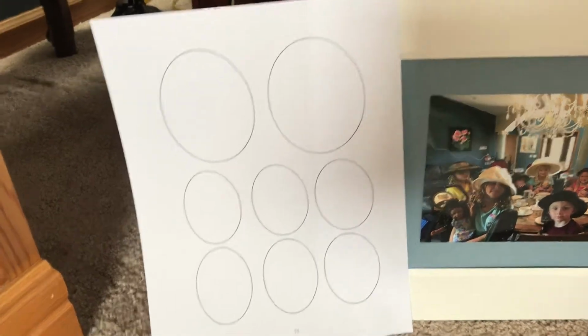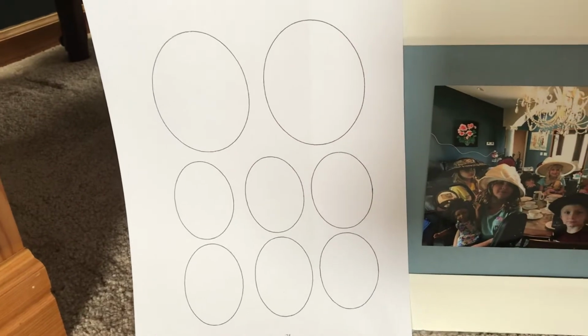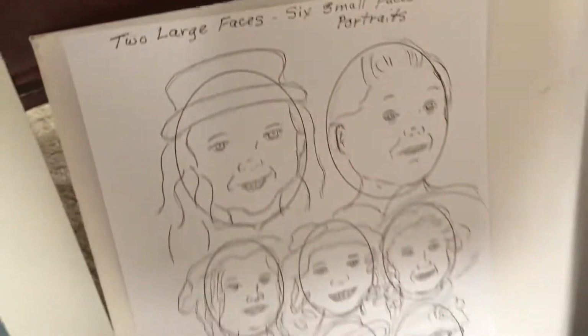Okay, so I'm going to talk to you about your assignments for this week. You have your shapes for your faces. So I took and looked at some faces and I drew them on my shapes.